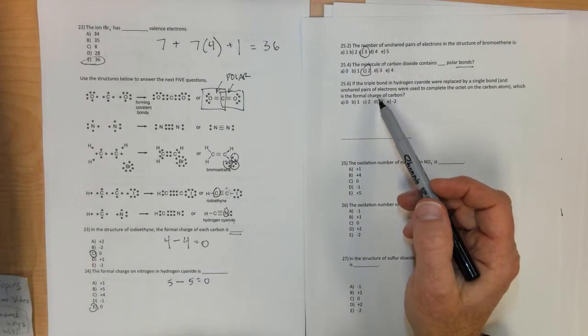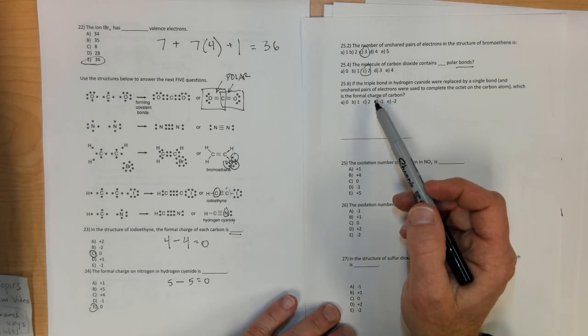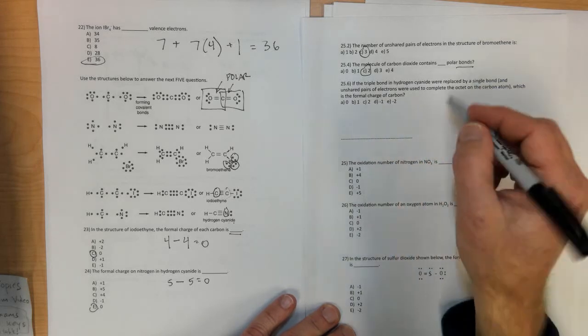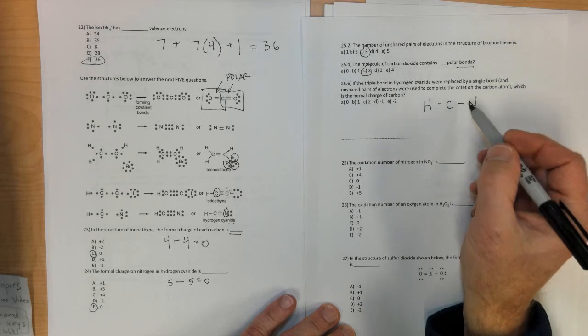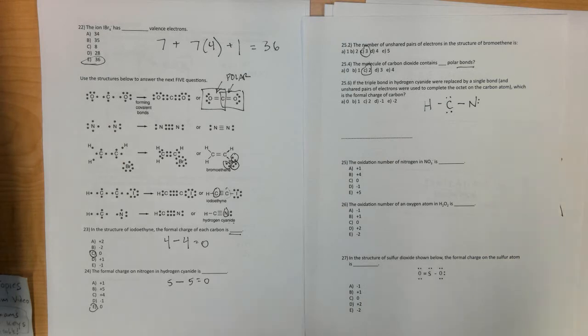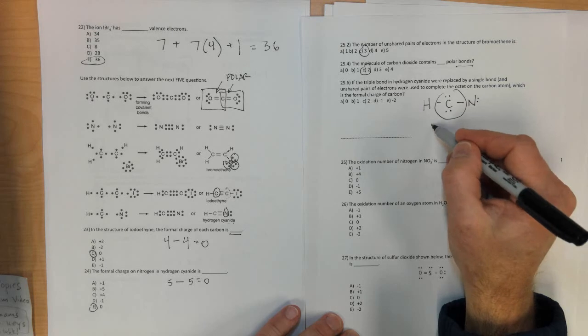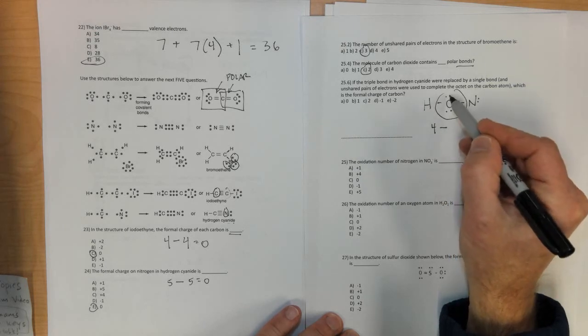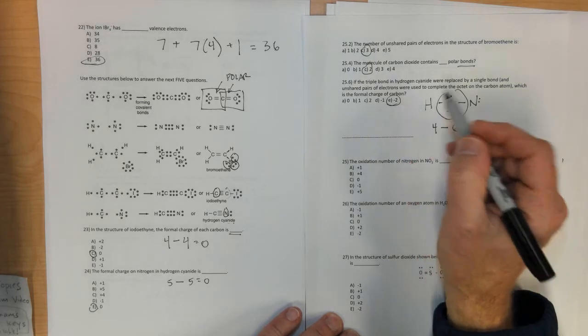Number 25.6, if the triple bond in hydrogen cyanide were replaced by a single bond and unshared pairs of electrons were used to complete the octet on the carbon atom, what is the formal charge on carbon? So hydrogen cyanide would now have single bonds and unshared pairs of electrons here. What would be the formal charge on carbon? In this case, the number assigned on the periodic table is 4, minus 1, 2, 3, 4, 5, 6, and so it would have a formal charge of negative 2.